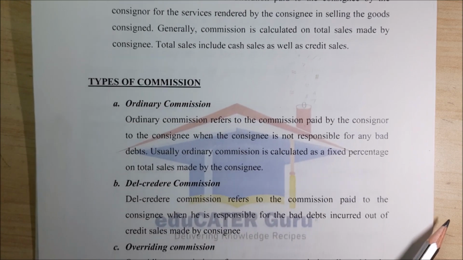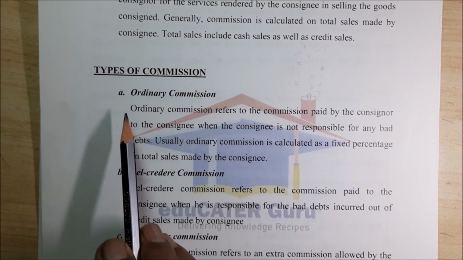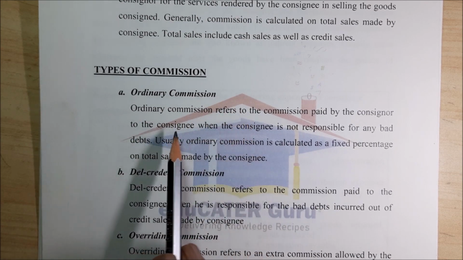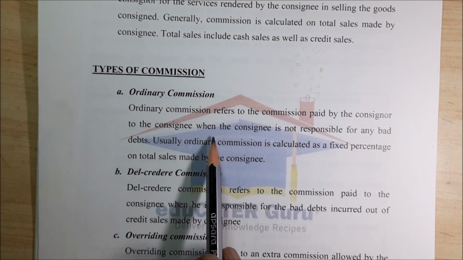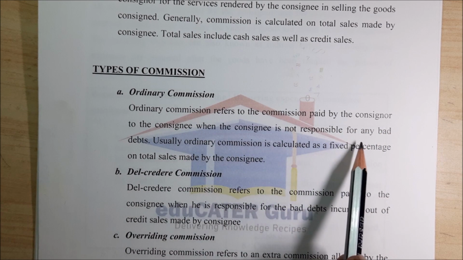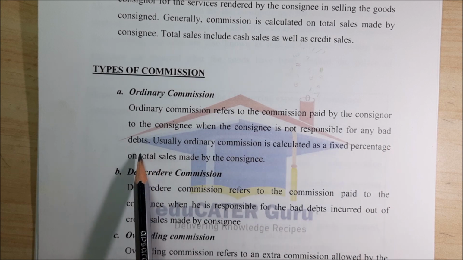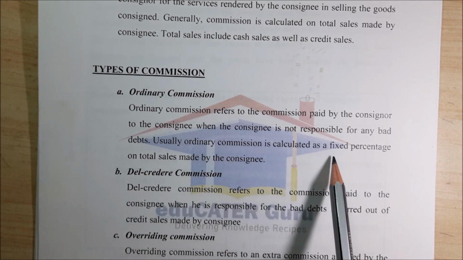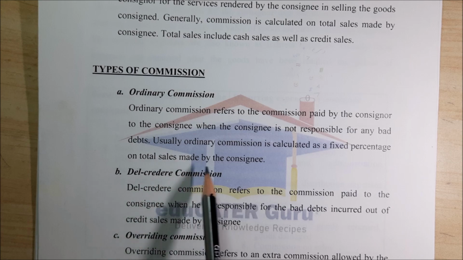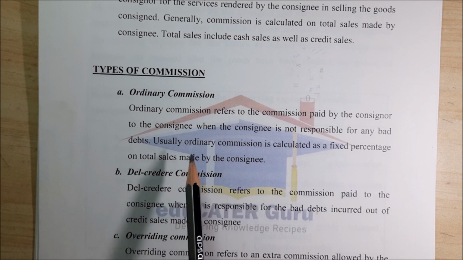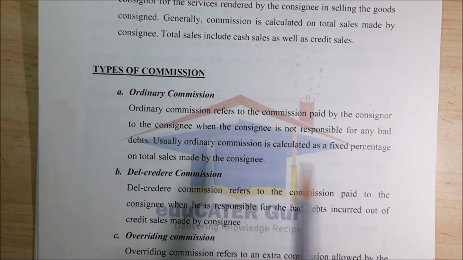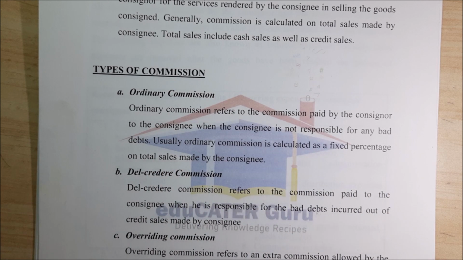So now we have types of commission. Ordinary commission refers to the commission paid by the consignor to the consignee when the consignee is not responsible for any bad debt. Usually ordinary commission is calculated as a fixed percentage on total sales made by the consignee. What is bad debt? Bad debt comes only when you are selling the goods on credit and you are taking the responsibility of collecting the amount.